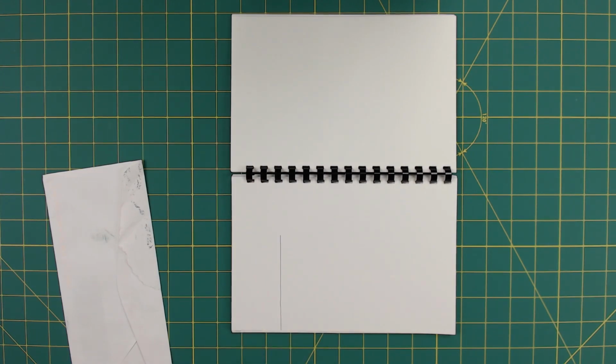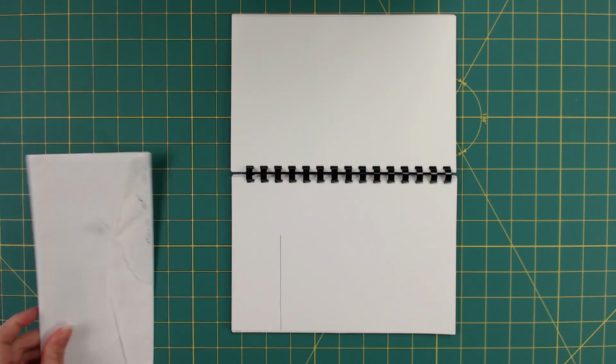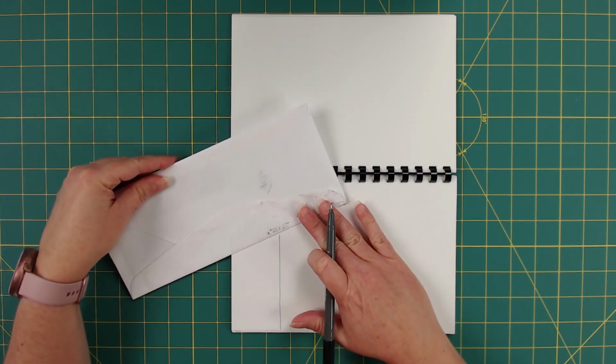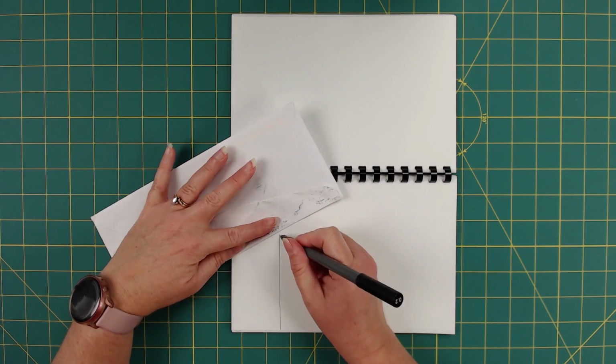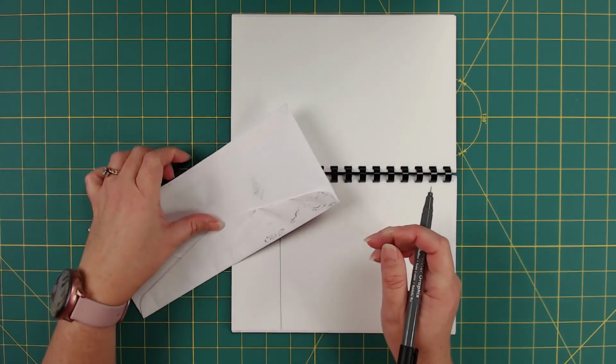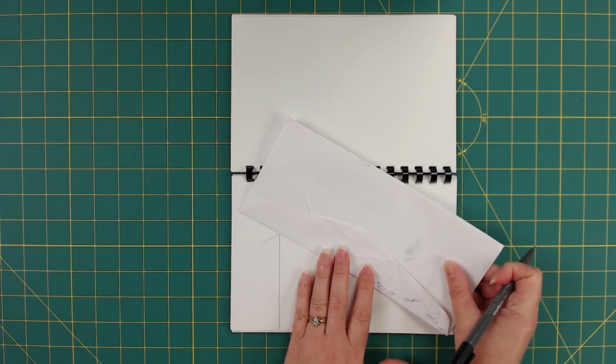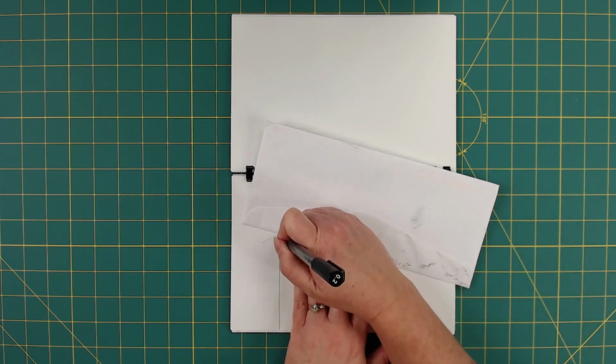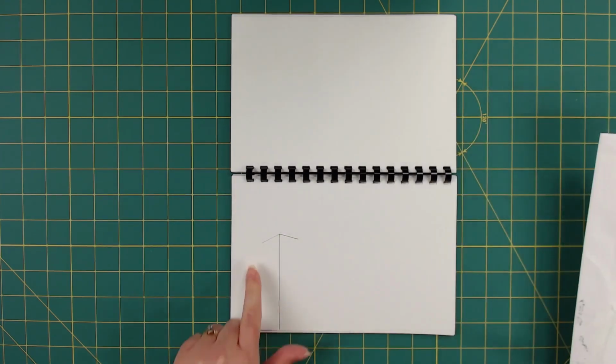And to get that shape, we're going to turn this line into an arrow. So I'm going to draw, starting at this line here, a line coming out this way, and then I'm going to draw another line coming out this way, and you can see I've got a bit of an arrow here.